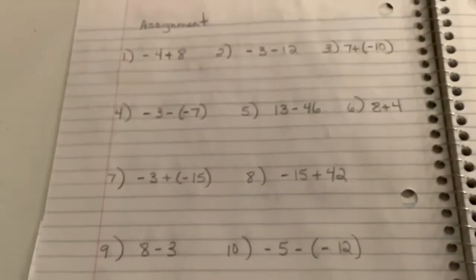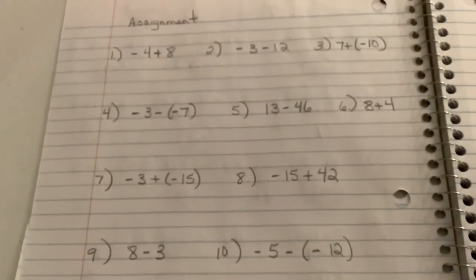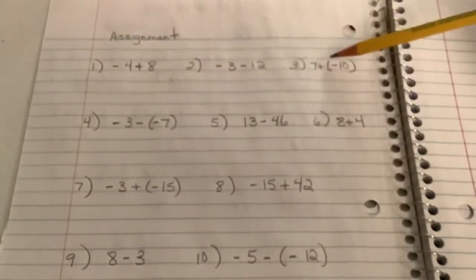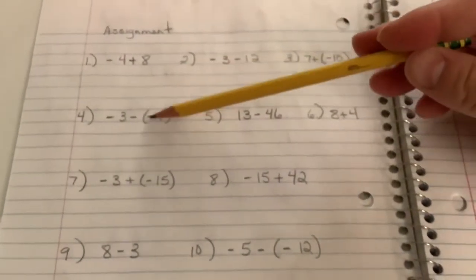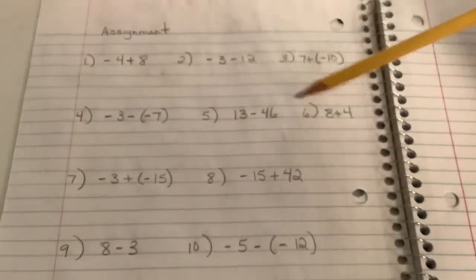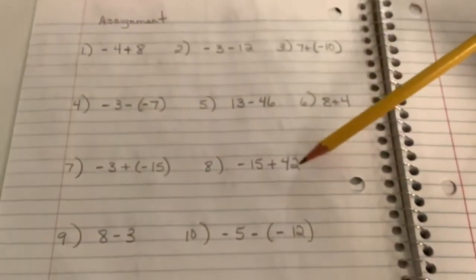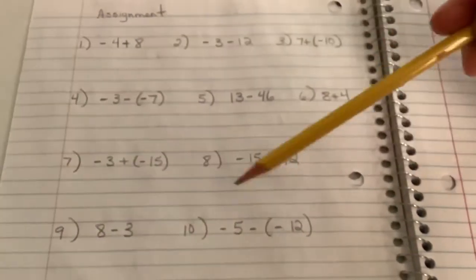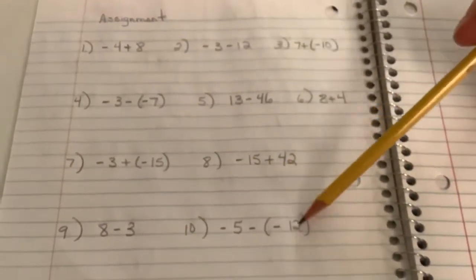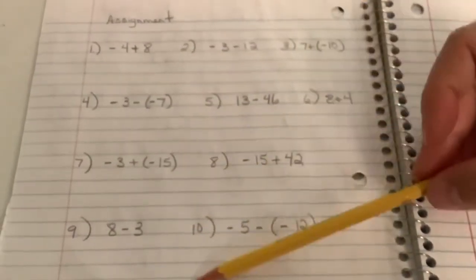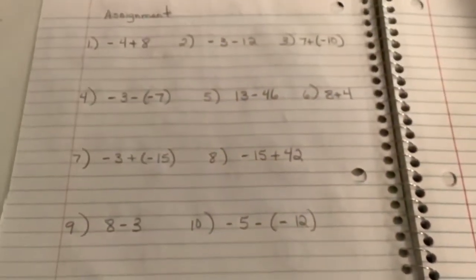But here's the assignment. So it's negative 4 plus 8. Okay, negative 3 minus 12. 7 plus negative 10. Negative 3 minus negative 7. 13 minus 46. 8 plus 4. Negative 3 plus negative 15. Negative 15 plus 42. 8 minus 3, and negative 5 minus negative 12. So go through, I would do your double signs first, and then start the second step, okay?